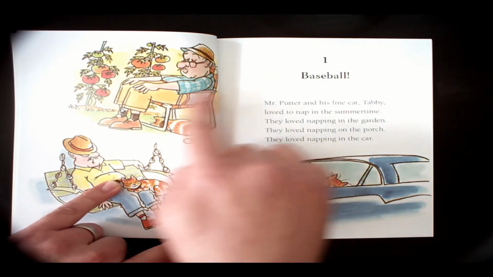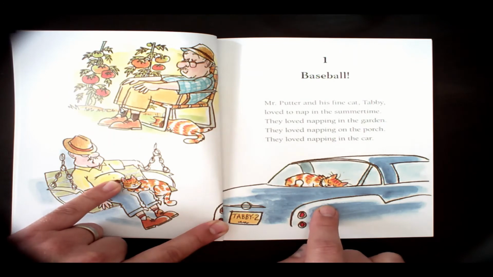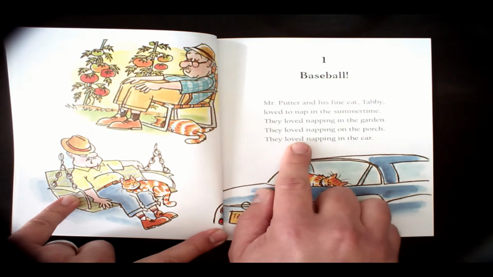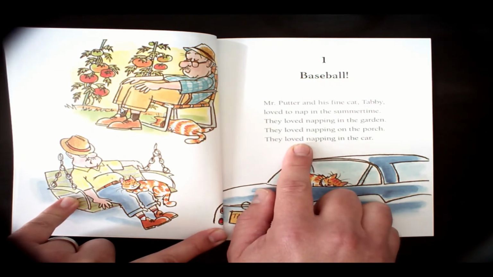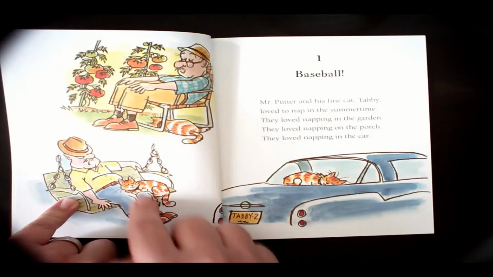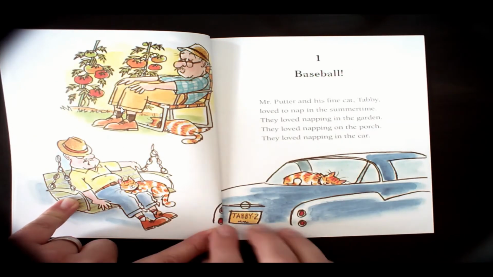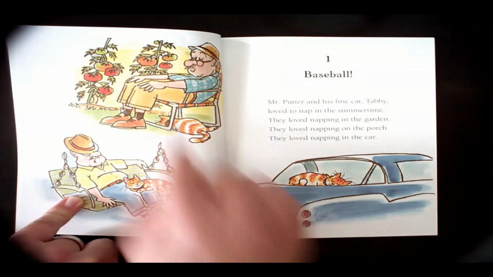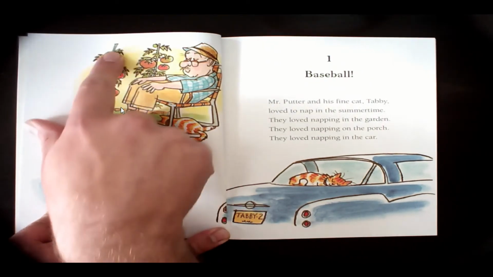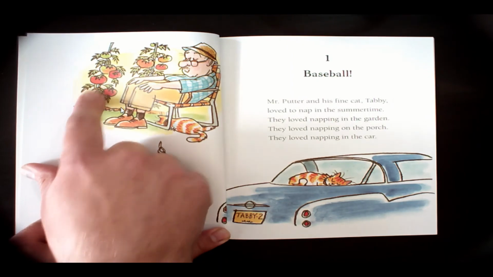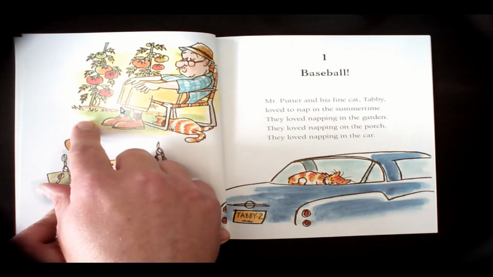They are napping everywhere. What do we know about Mr. Putter and Tabby? By the text, we can tell that they love napping. But where do they love napping? In the garden, on the porch. These two places are outside. They must like to spend a lot of time outside. I can tell just by looking at this picture here, these are tomatoes, so they must be pretty good gardeners to have this many tomatoes. I think that's pretty awesome.